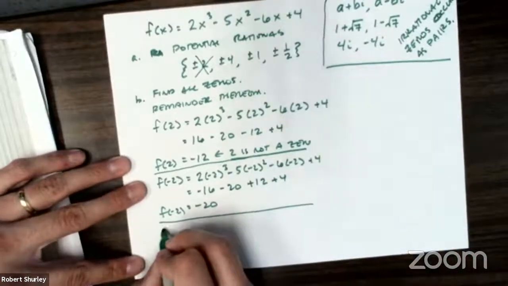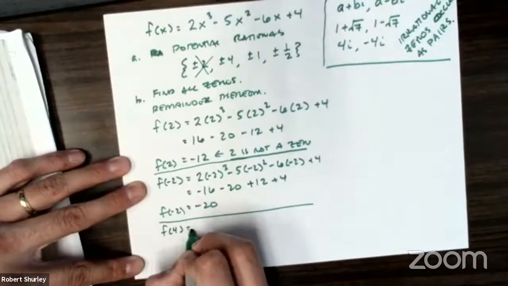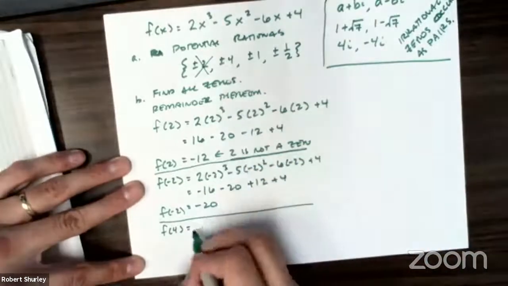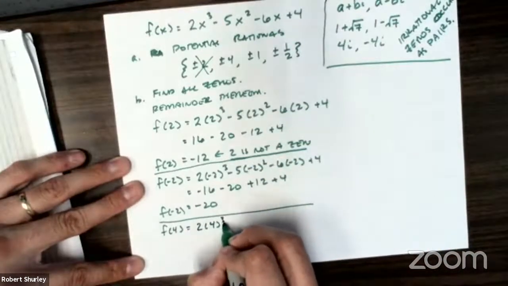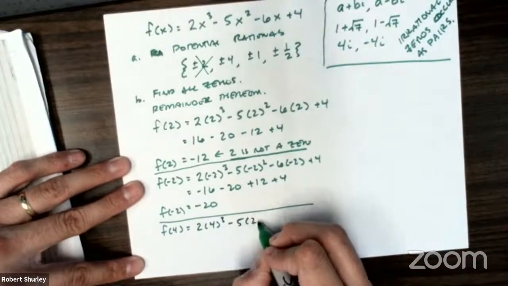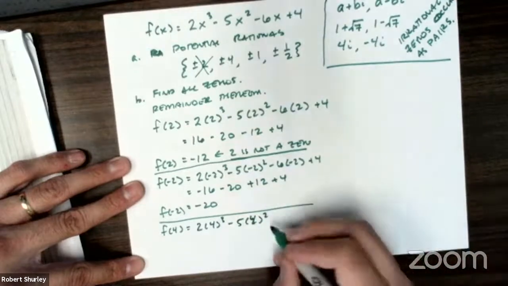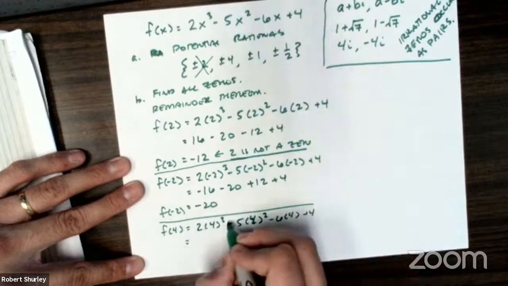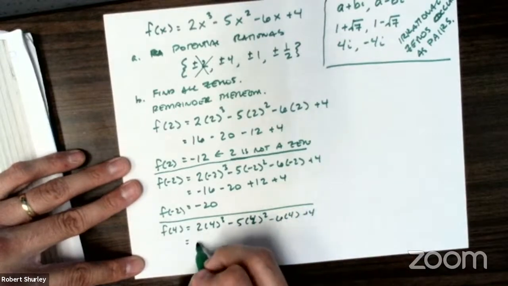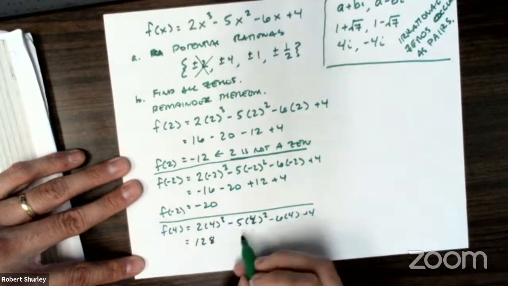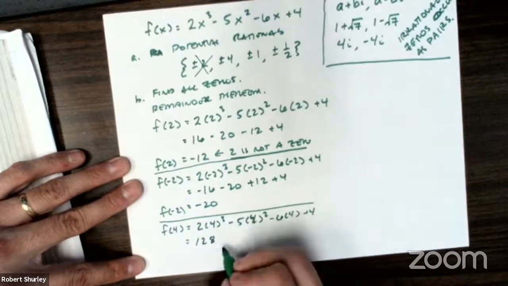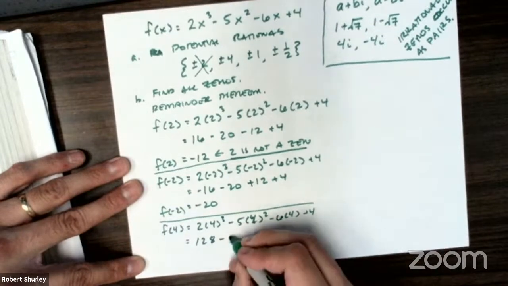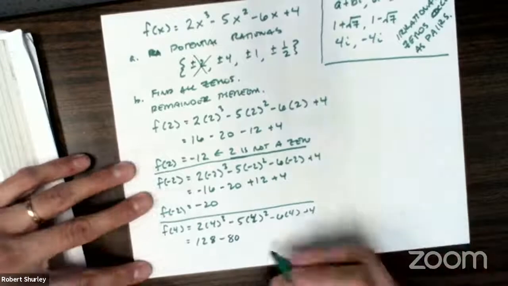So let's plug in 4. So f of 4. I get 2 times 4 cubed minus 5 times 4 squared minus 6 times 4 plus 4. 4 cubed, 64 times 2, that would be 128. 4 squared is 16 times 5, that's 80. So minus 80.